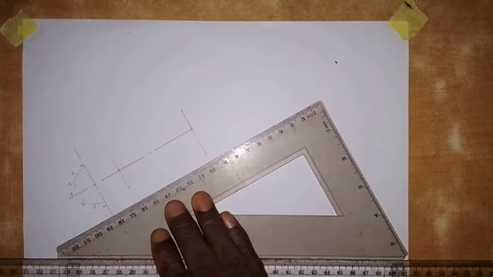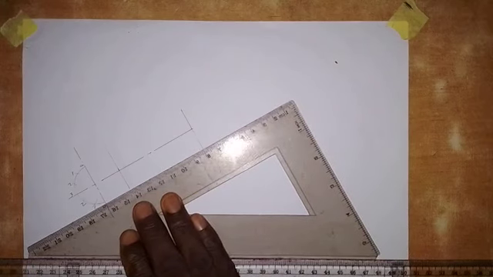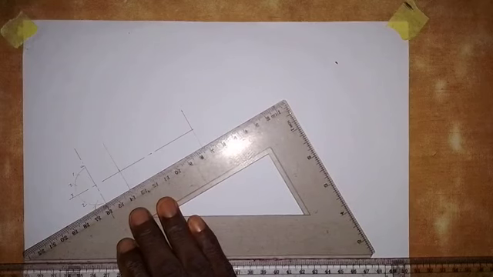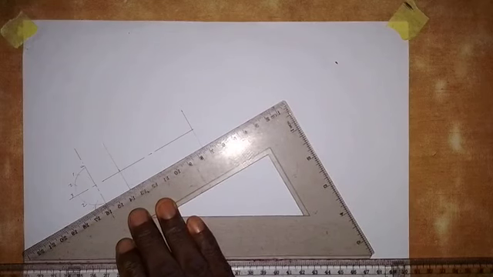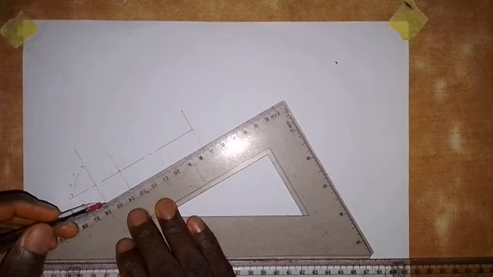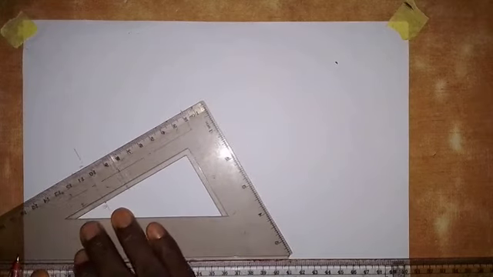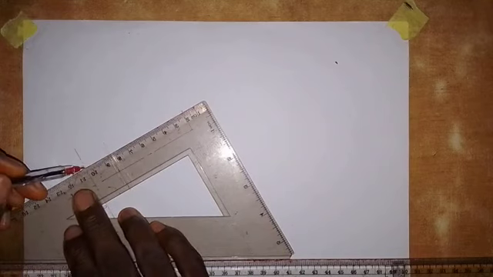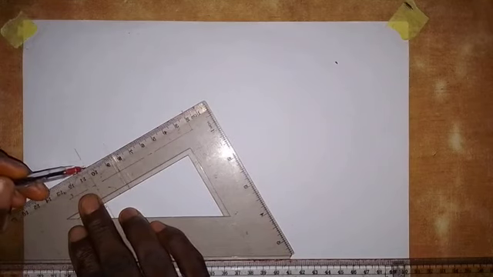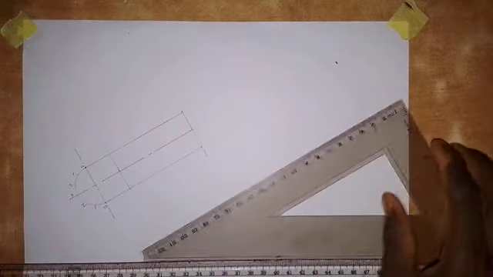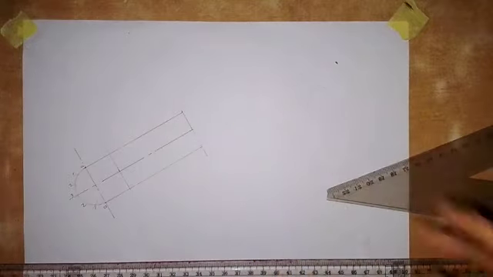Then with the 30 degree side, I'm going to draw a line from here. From here I will draw this line, and at this point also I will draw a line at 30 degrees to the horizontal, parallel to the center line that we have drawn. So we have this now. This is for the cylinder.